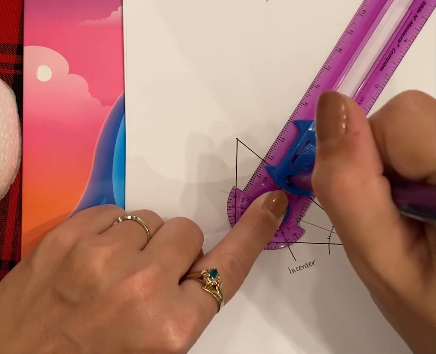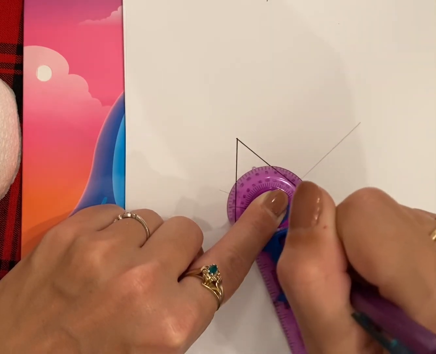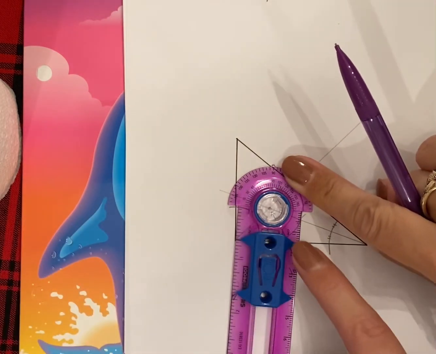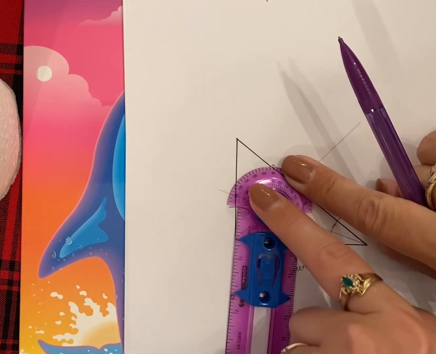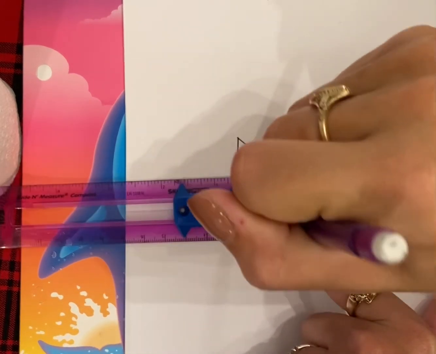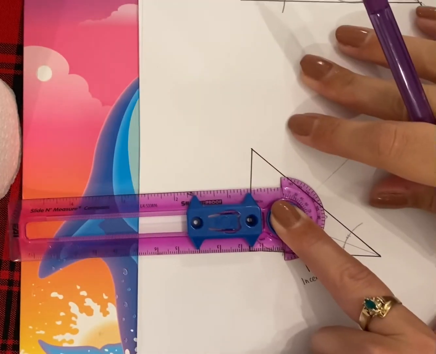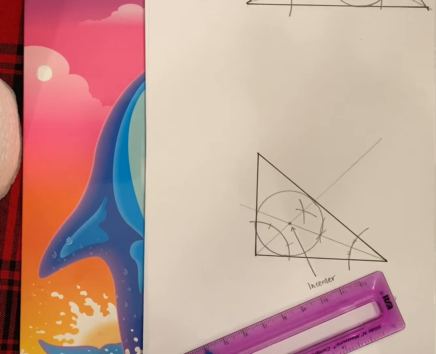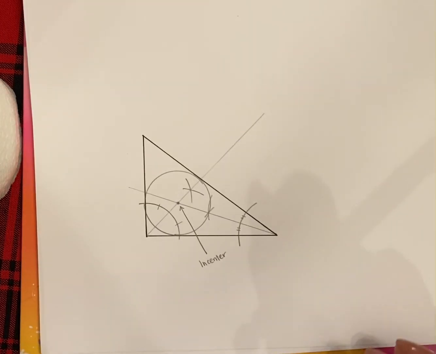Then I'm going to construct a circle inside of my triangle. Oh, I moved it. Once you move it, the rest of it's going to be slightly off, but it's okay. Oh, he's so cute. So there's my circle inside of my right triangle.